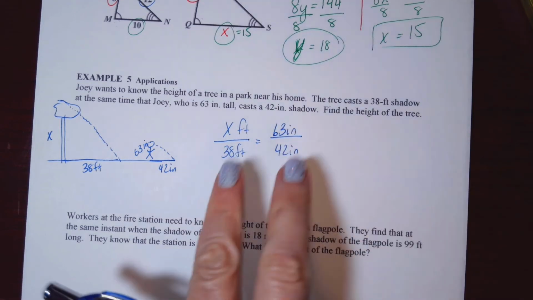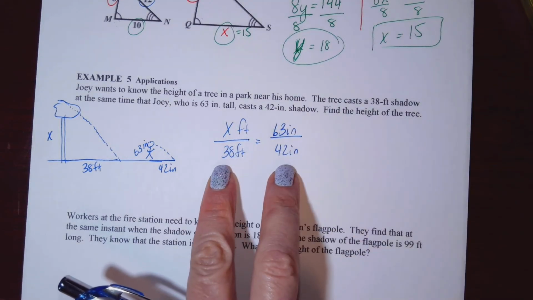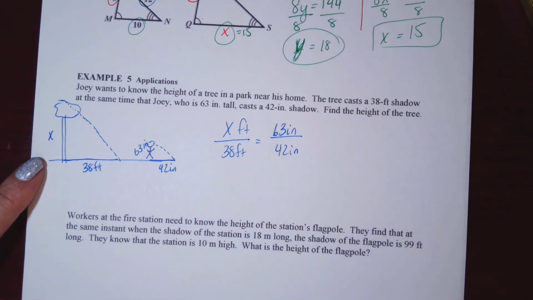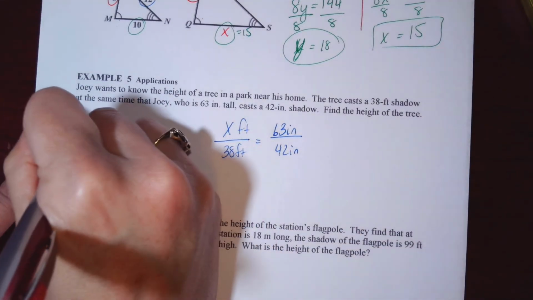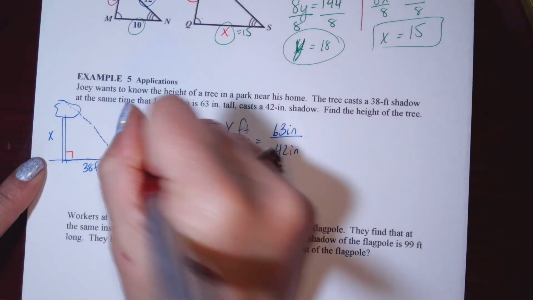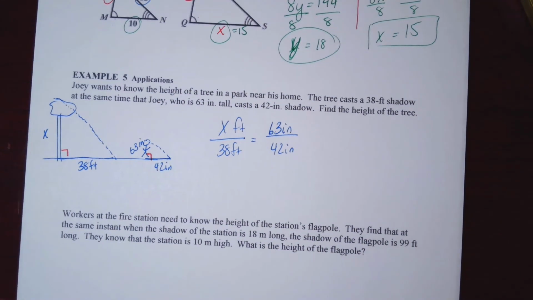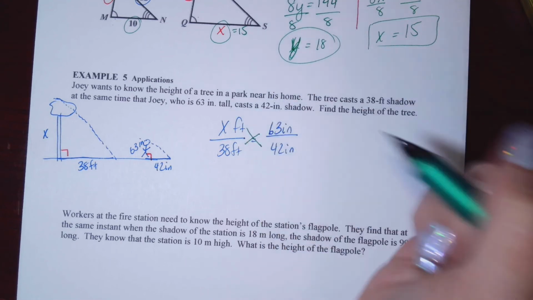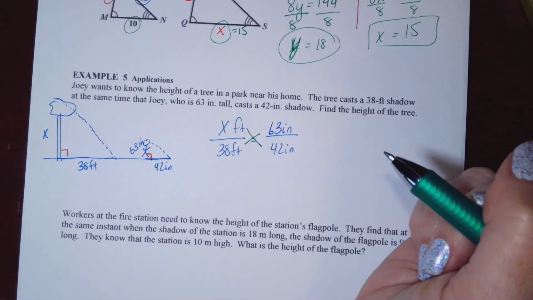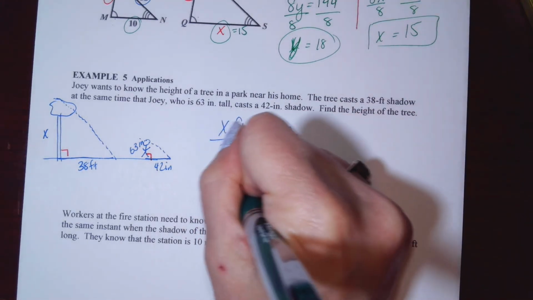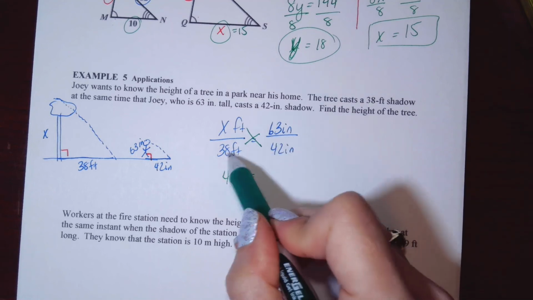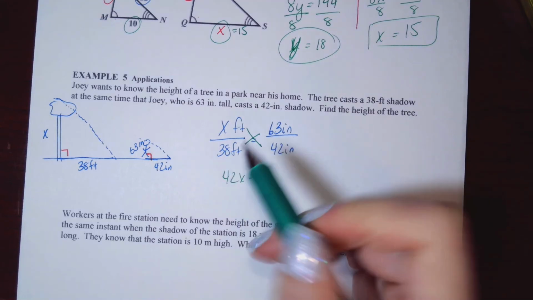So these two comparisons are proportionate. I have similar right triangles drawn. They're not the same size, but they are the same shape because the measurements were taken at the same time of day. So I can ignore my units. I can do my cross products. I end up with 42x is equal to 63 times 38. Plug that into your calculator.